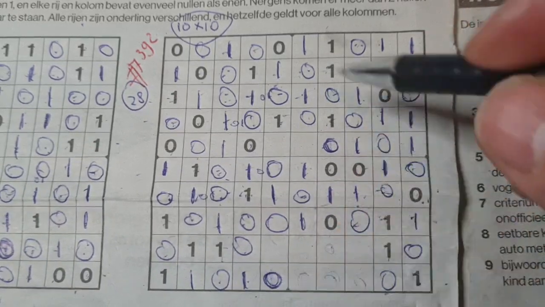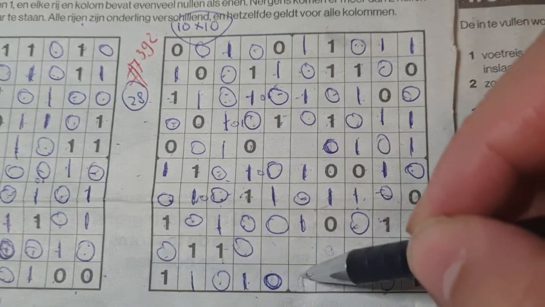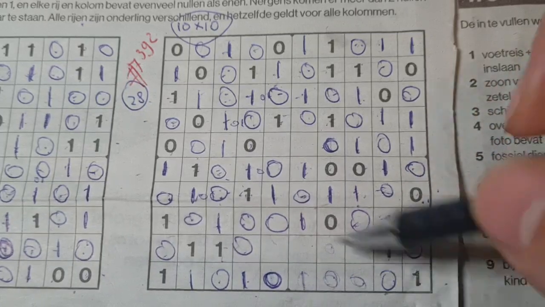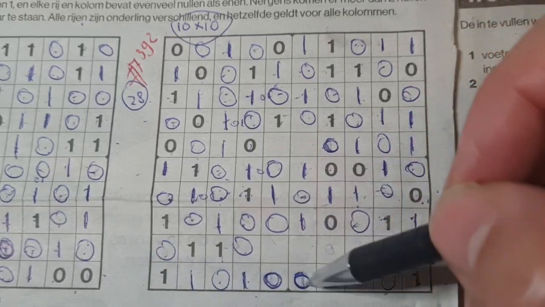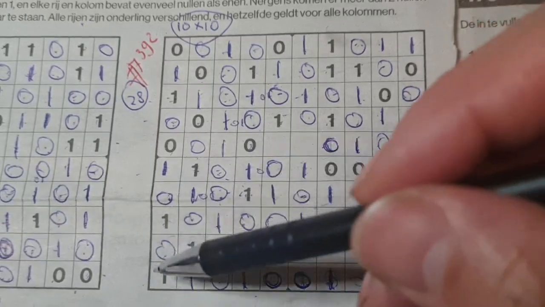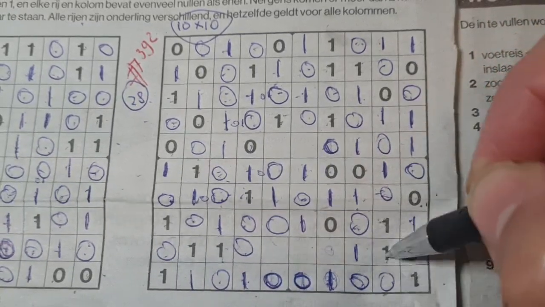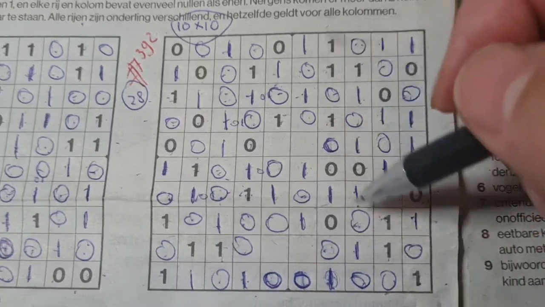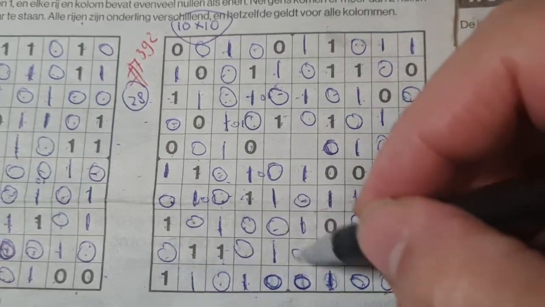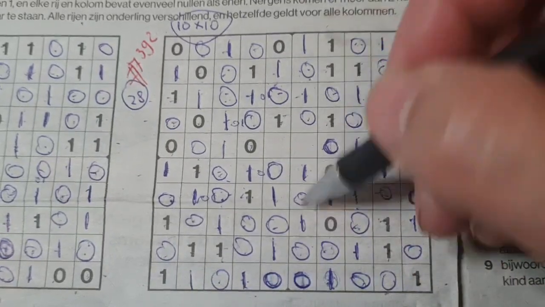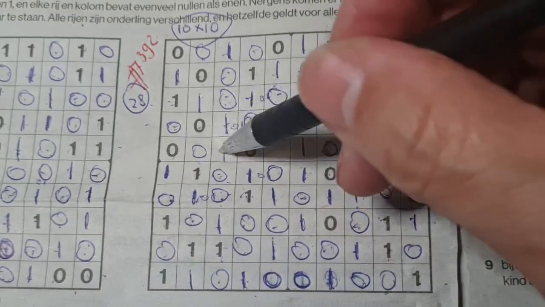This should be no. If I place the fifth 1 here, then we still have 3 O's in the last row. Not allowed, one of the rules, so this should be no. Double O, here 1, there 1. Now we have 5 1s, so the rest are O's. Between two O's comes a 1. Double 1, here no, there no. We have here 5 1s, so the rest are O's. 5 O's, so the rest are 1s. And this is number 5.